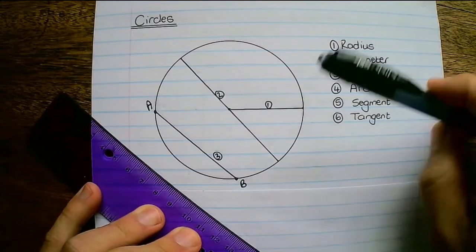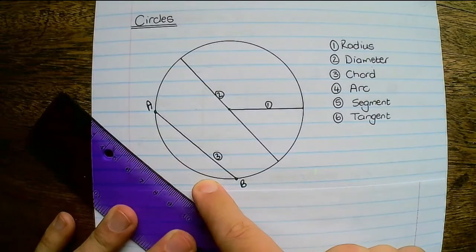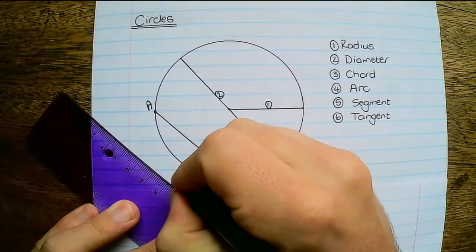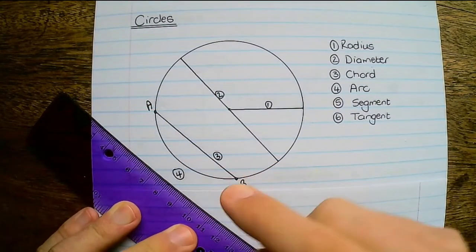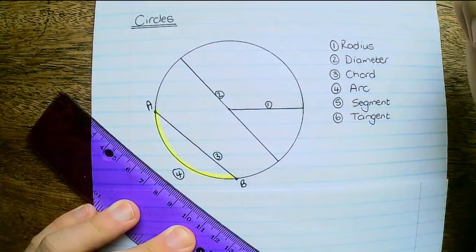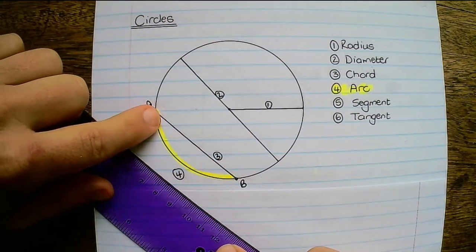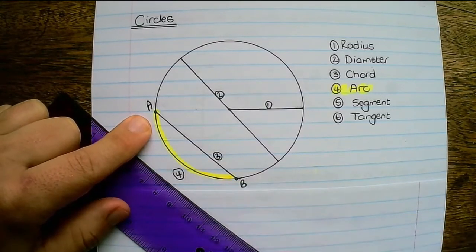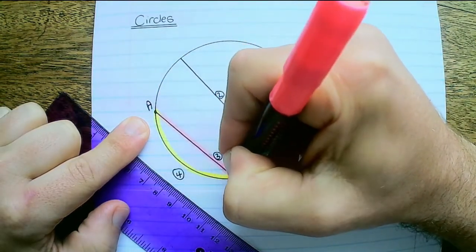Next up, we have the word arc. An arc is the line that represents the circumference of the circle between 2 points. So in this case, we have the points A and B on the circumference of the circle. And then we have arc AB. So if I say arc AB, it means the circumference of the circle between points A and B. And if I say chord AB, it means a straight line between those 2 points.